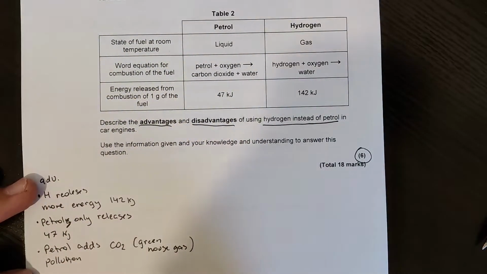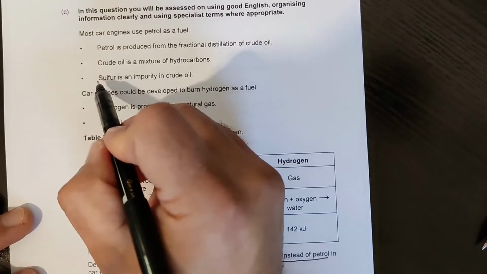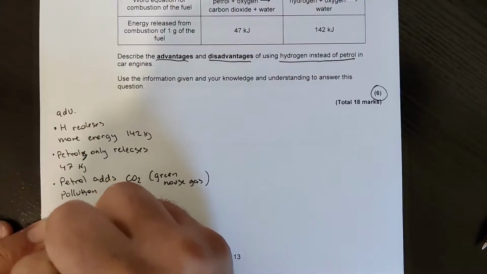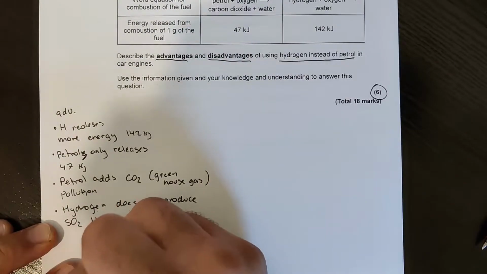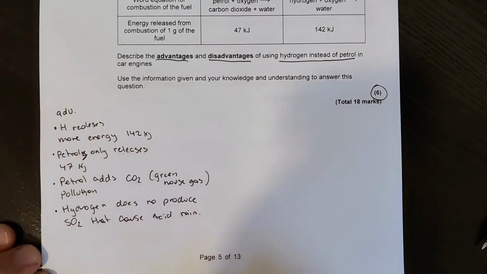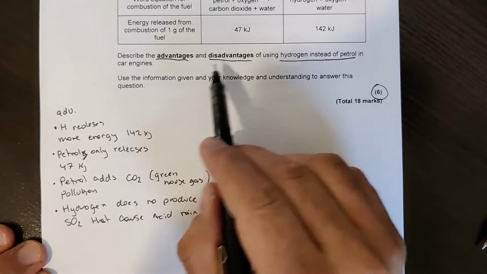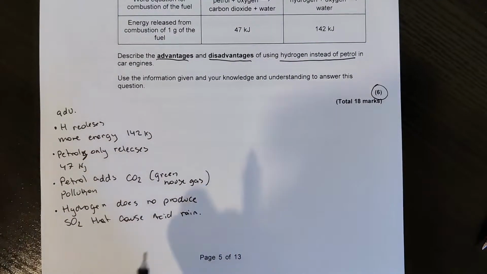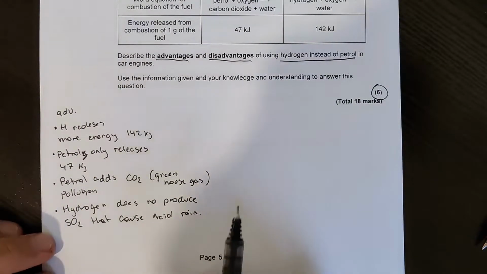And also you need to remember that petrol has sulfur impurities, and sulfur is one of the reasons that you get acid rain, okay? Because the sulfur mixes with the moisture in the atmosphere, creating an acid, right? So, okay, we got some advantages there. Now we want to write down a few disadvantages, okay? It doesn't matter whether you have 3 advantages and 3 disadvantages, as long as you also include both, because it's what the question is asking you as well, okay?